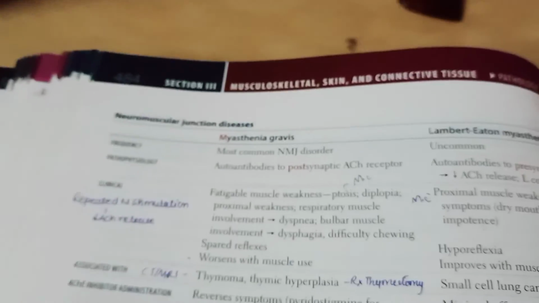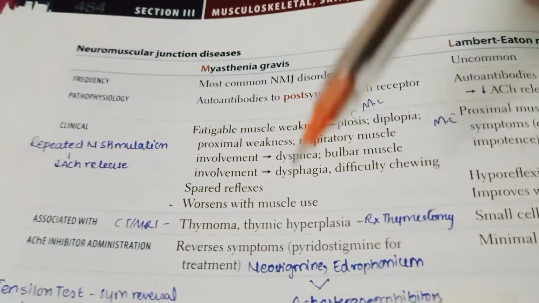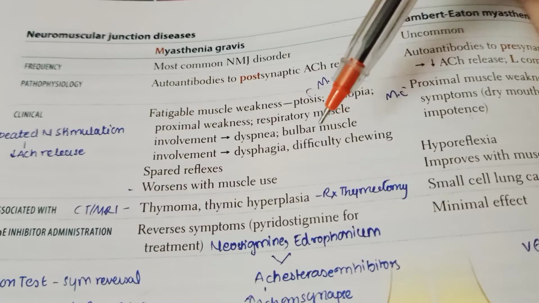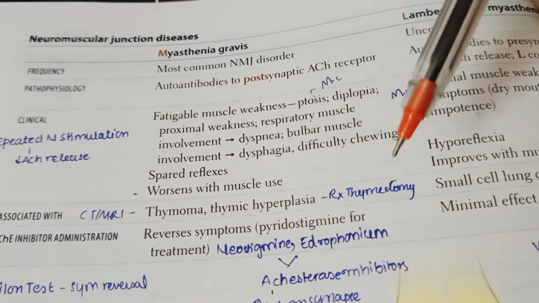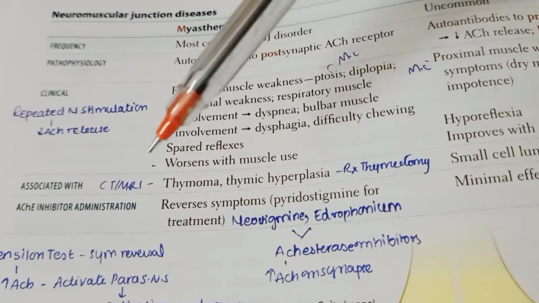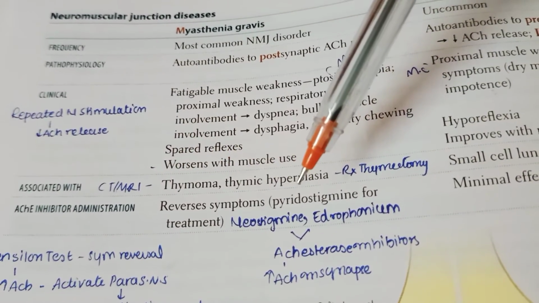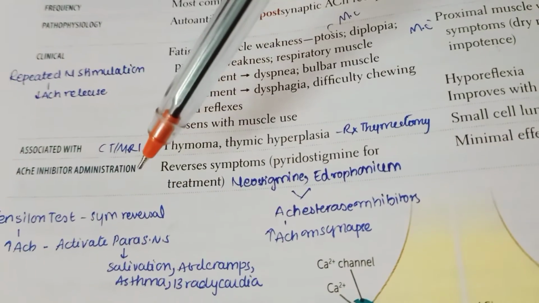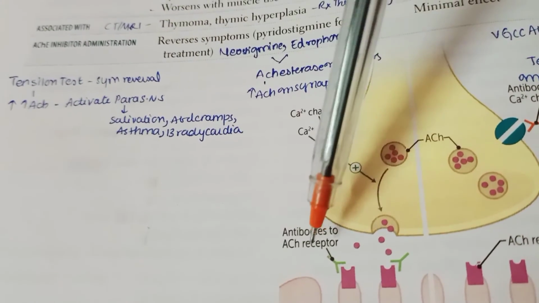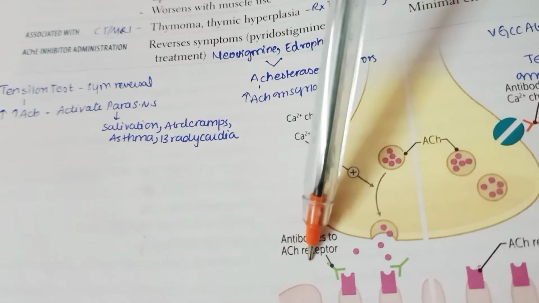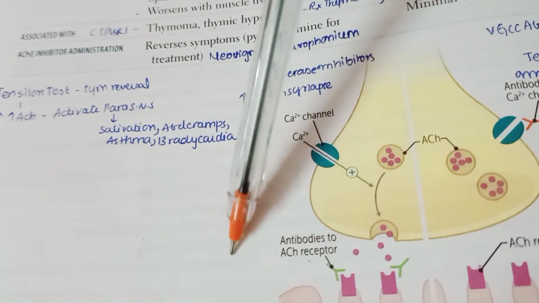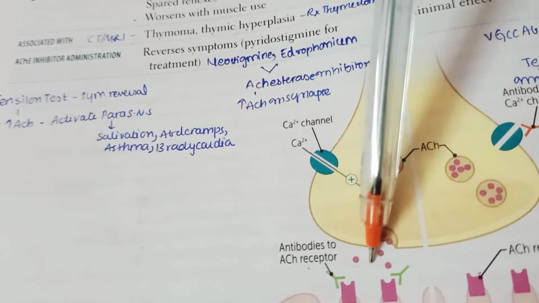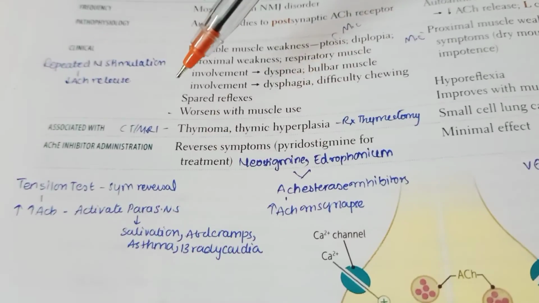This process may also lead to respiratory muscle involvement, leading to dyspnea, and bulbar muscle involvement leading to dysphagia and difficulty chewing; reflexes are spared. It is also associated with thymoma and thymic hyperplasia. For this we need to do CT or MRI, and we can treat it with thymectomy. We also give acetylcholinesterase inhibitors. Acetylcholinesterase breaks down acetylcholine, but here we stop that so that more acetylcholine will be available for the receptor.